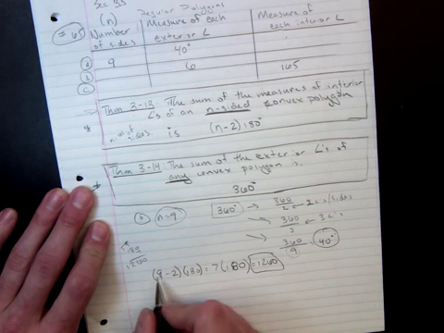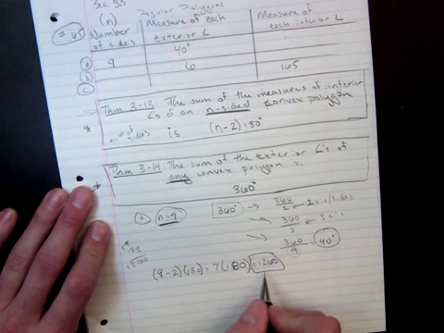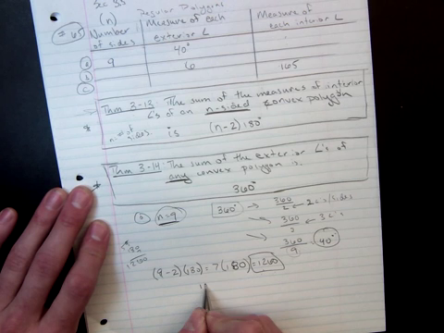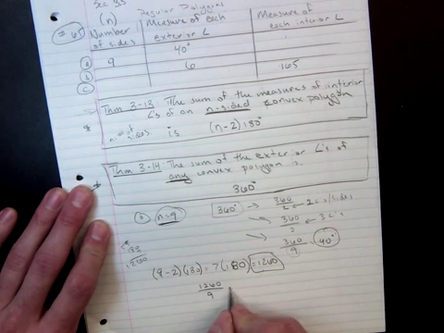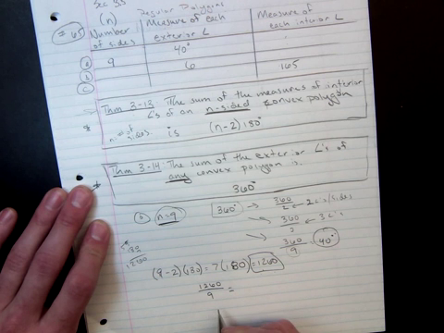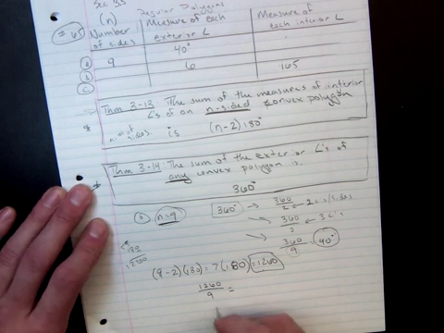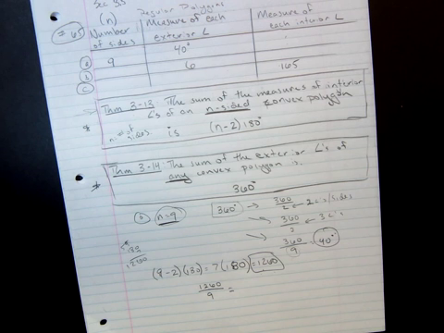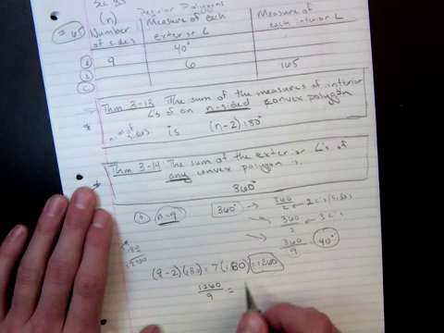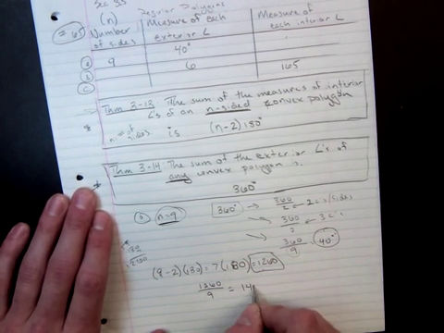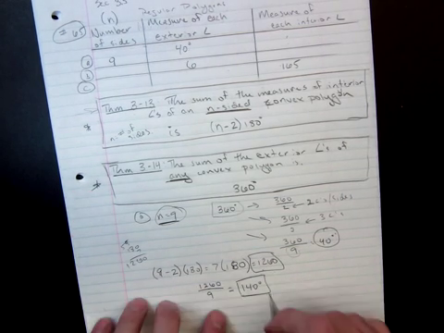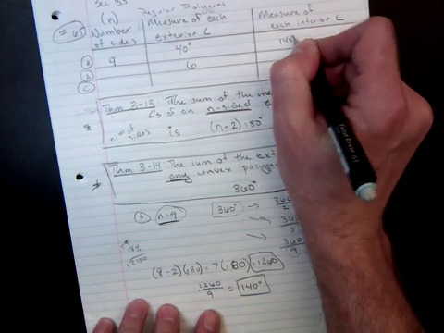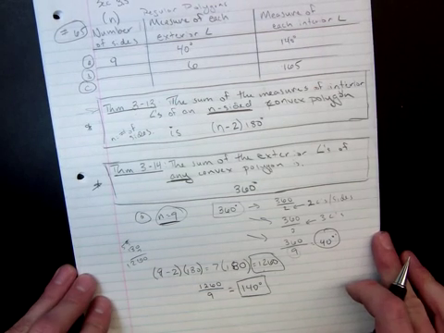If we have 9 sides that have to share the 1260, then we divide that 1260 into 9 equal shares, and each share needs to be 140 degrees. So the answer that goes in this spot right here is 140 degrees.